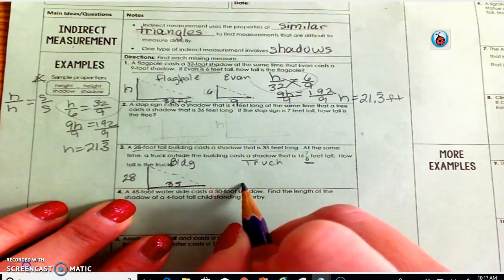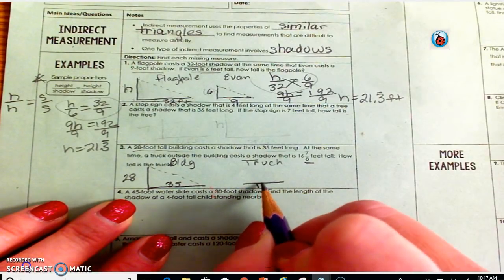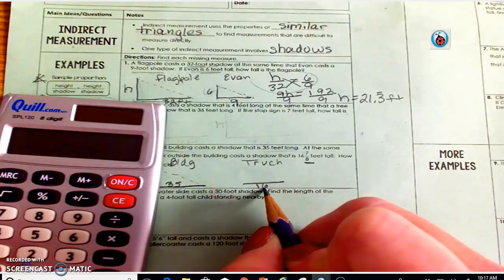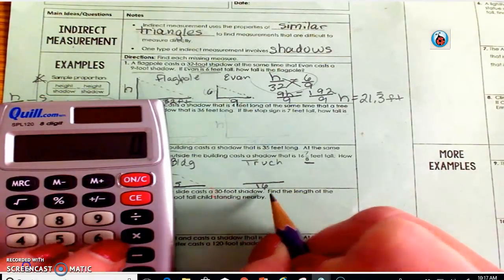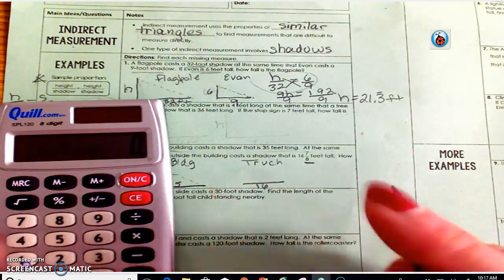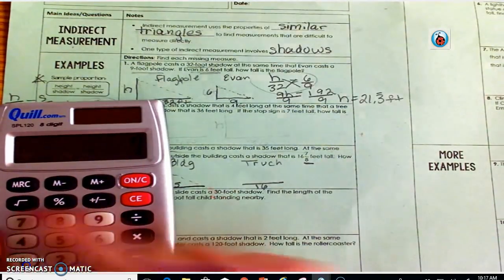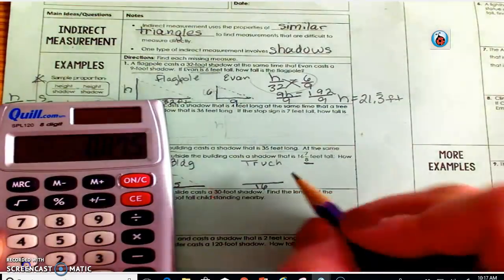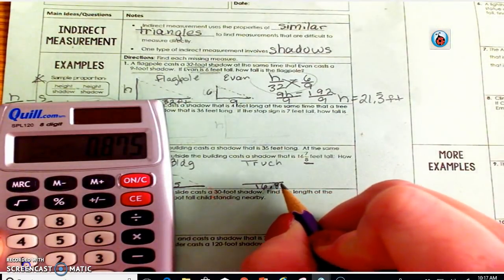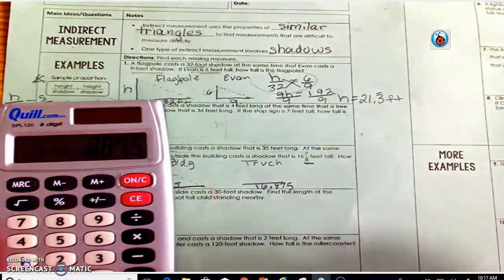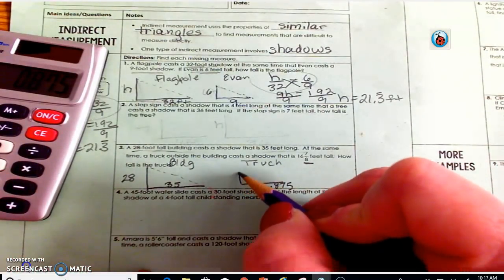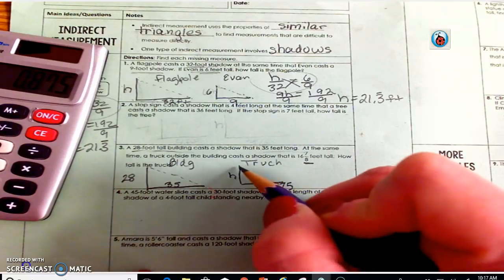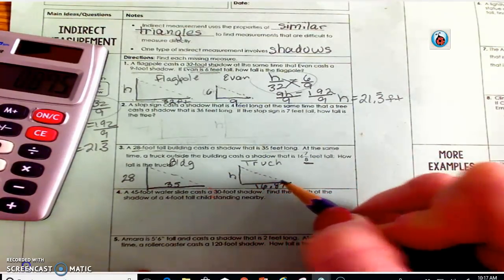It has a shadow that is 16 7/8. And let me show you. Let's change this to a decimal. I know that my whole number is going to be 16, but to get my decimal for 7/8, I just do 7 divided by 8. And it's 16.875. And then we want to know how tall is the truck, so I will make that H.